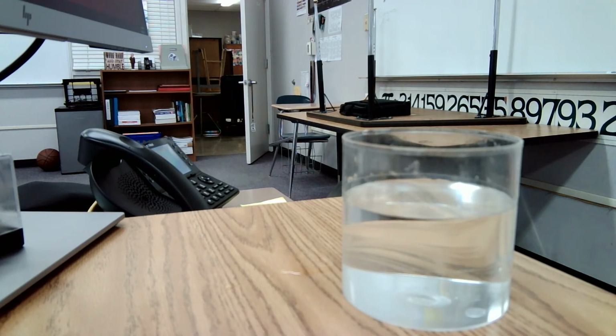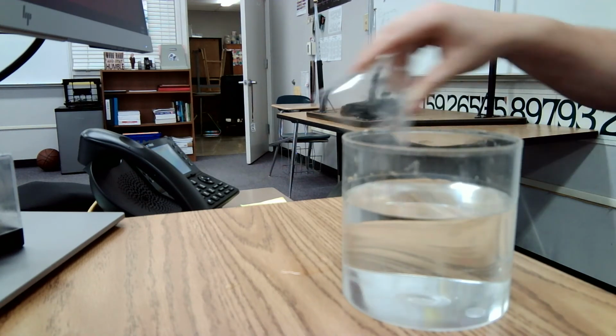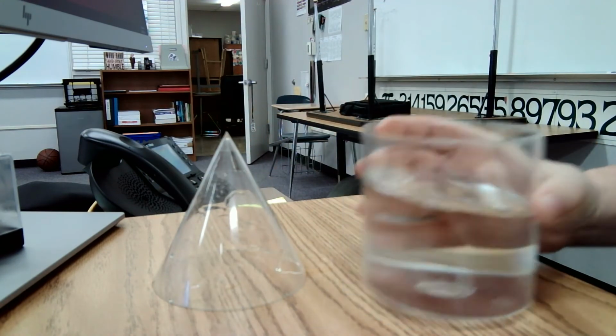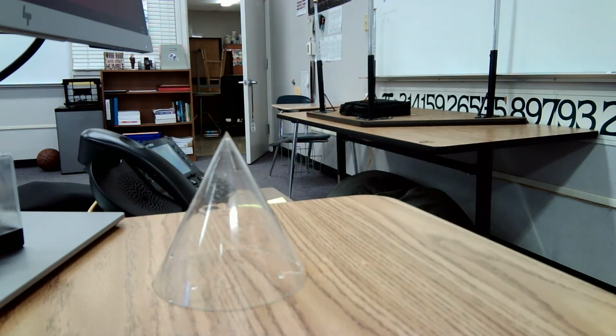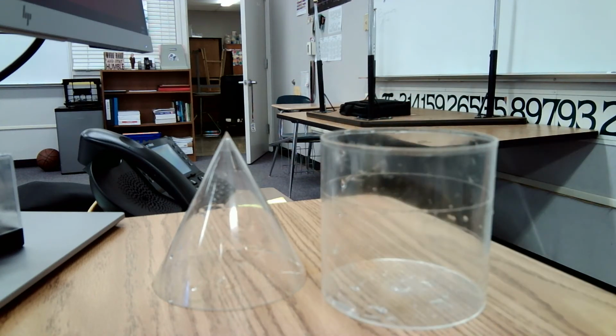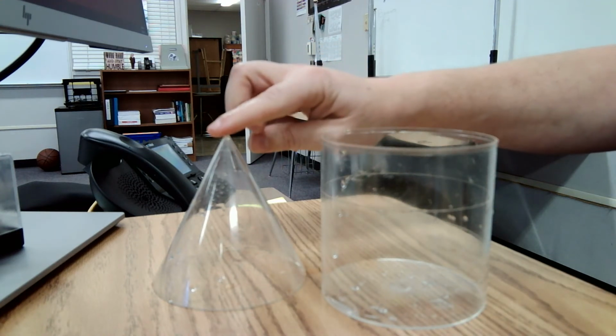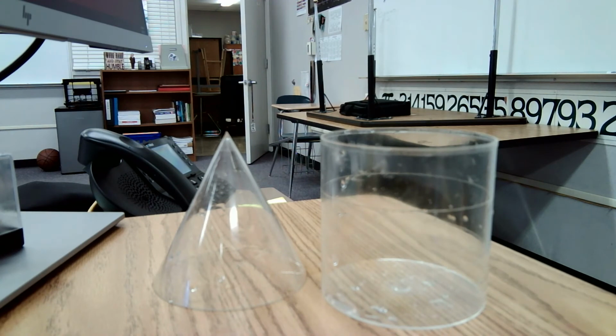So let's explore exactly what would happen if I was to pour volumes of the cone into the volume of the cylinder. So let's start by emptying both of our volumes. And instead of taking the cylinder and filling up the cone, let's take the cone and fill up the cylinder. But first, let's take a guess. How many cones should it take to fill up the cylinder?